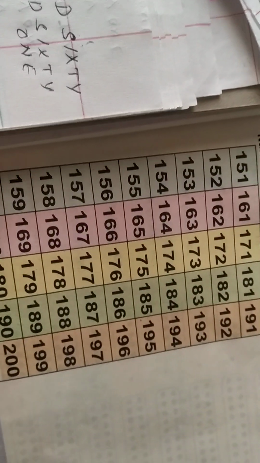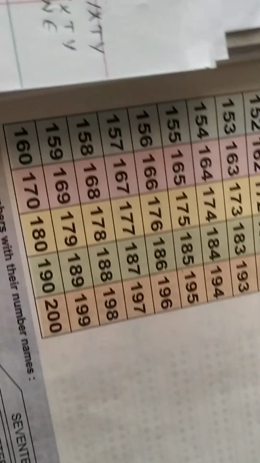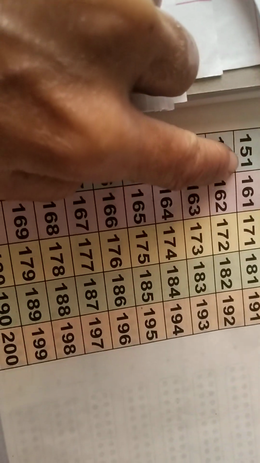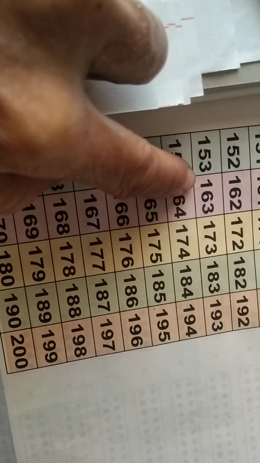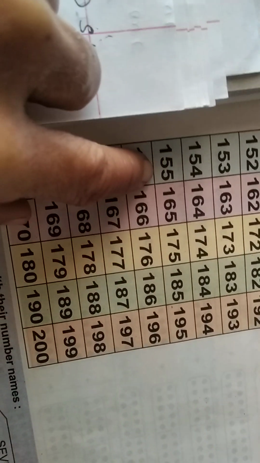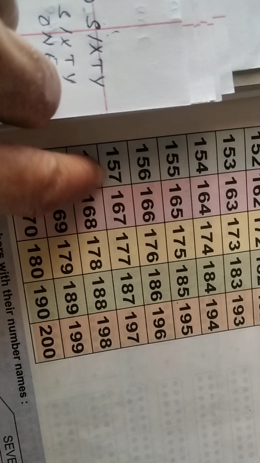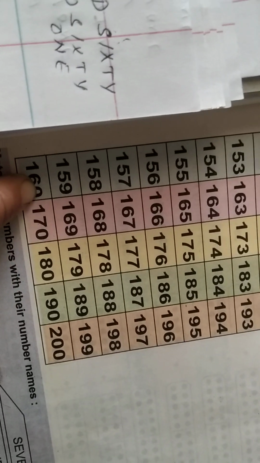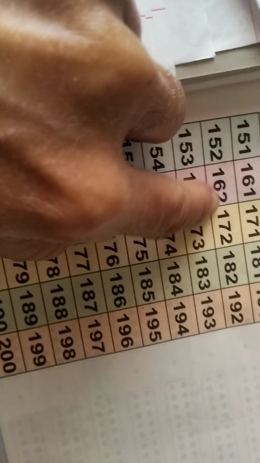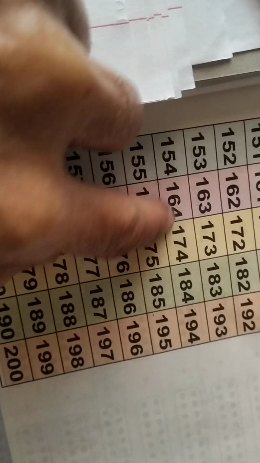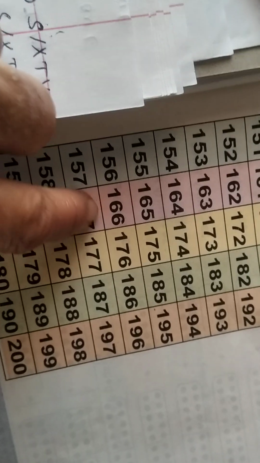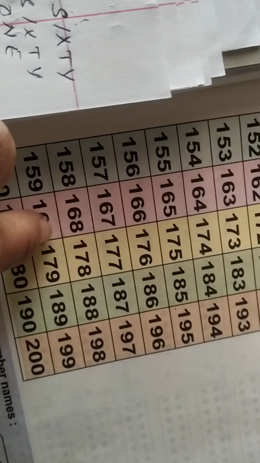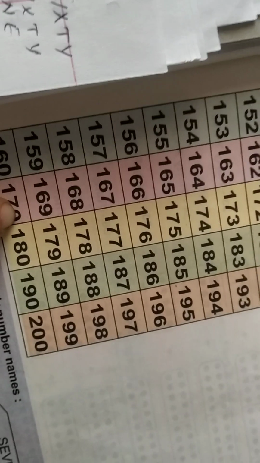I am going to tell you the numbers from 151 to 200. So 151, 152, 153, 154, 155, 156, 157, 158, 159, 160. Okay, this is 161, 162, 163, 164, 165, 166, 167, 168, 169, 170.